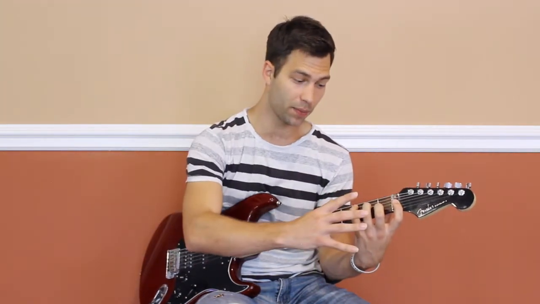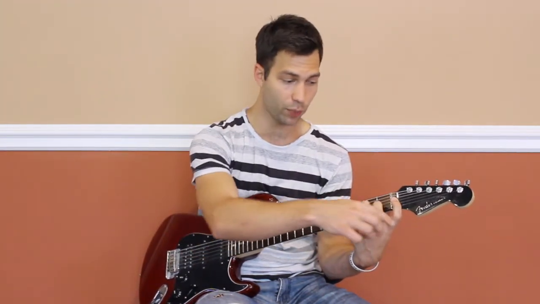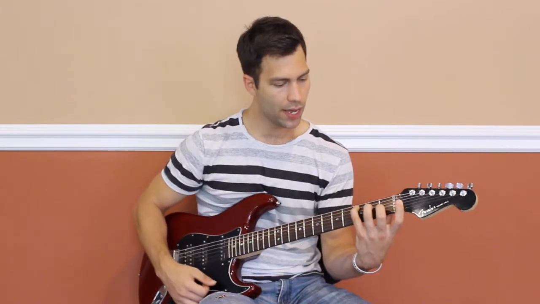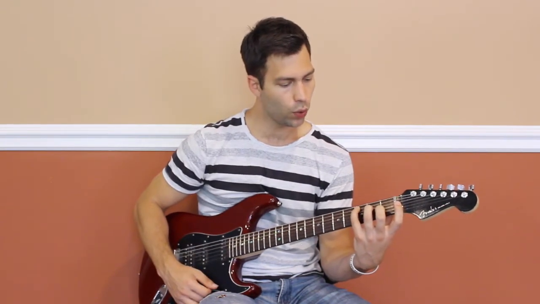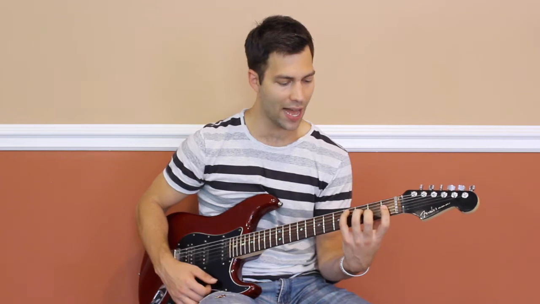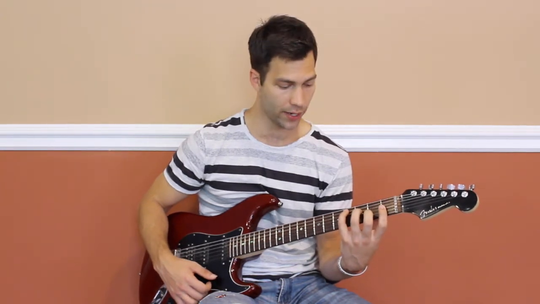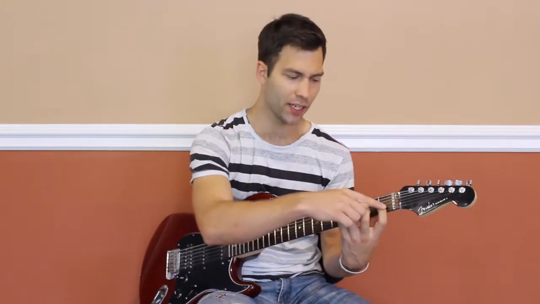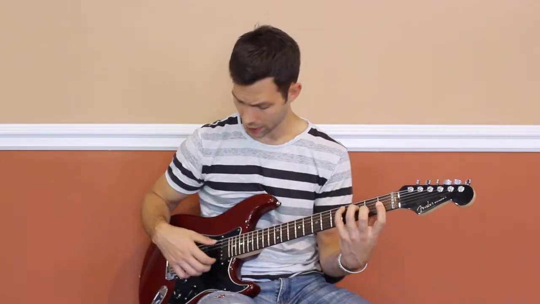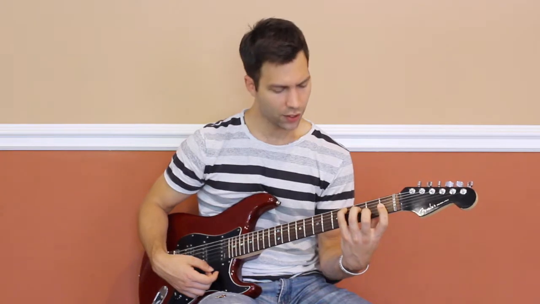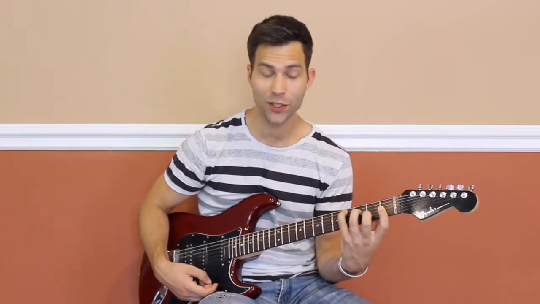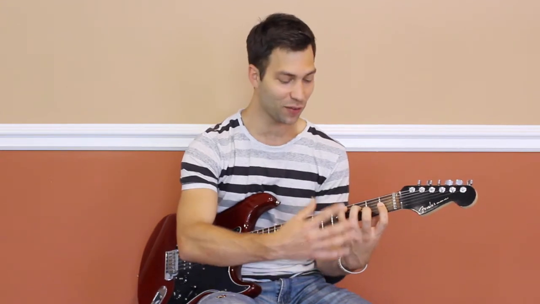If we take this shape, and I want you to try it just like I am, put your finger behind the nut, and after you do that, move the whole shape up 1/2 step, just 1 fret higher. And squeeze real tight. It might be a challenge at first with the finger here, but try it out. So now I'm playing a C-sharp major chord using a C shape, right? Don't let that confuse you.